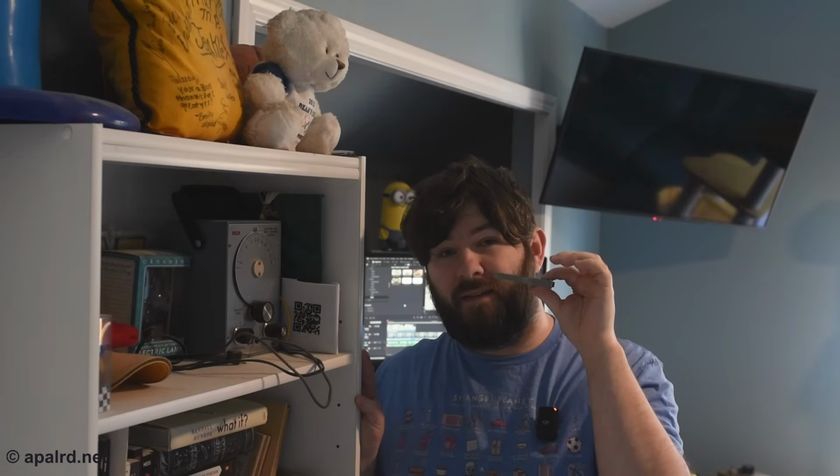So before I get too far ahead of myself, what exactly is an SFP anyway? What is that slot that this little tiny server is going into? Well, it's kind of in the name of the abbreviation. It's a small form factor pluggable transceiver slot, SFP.